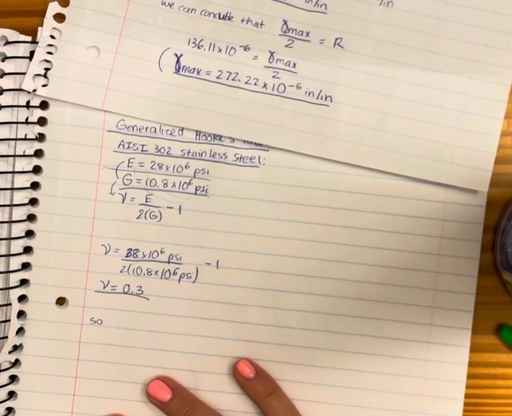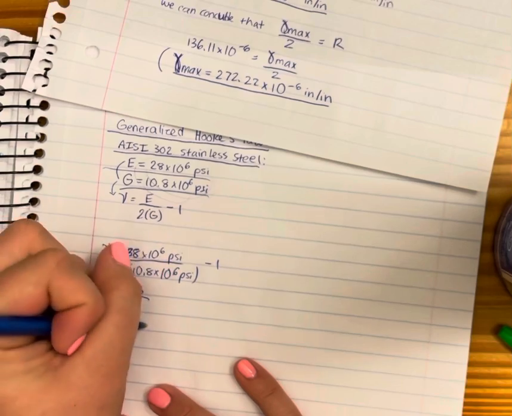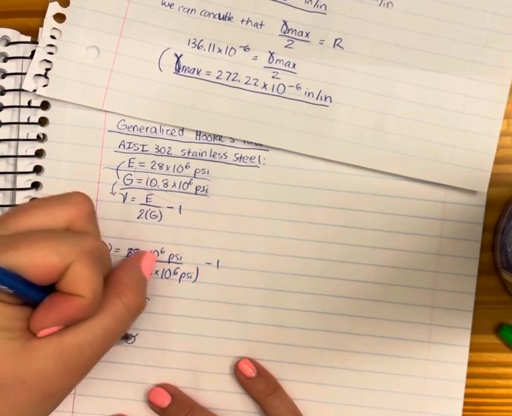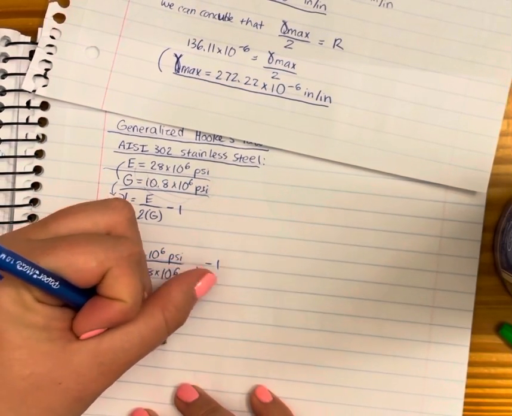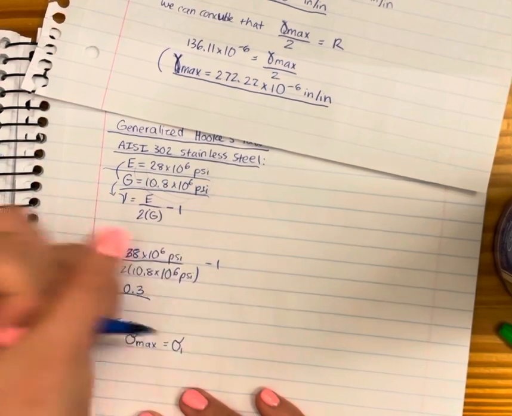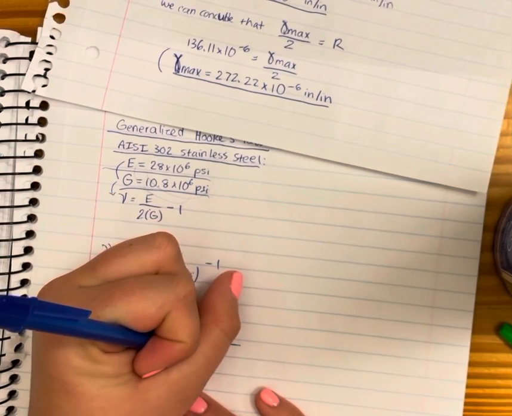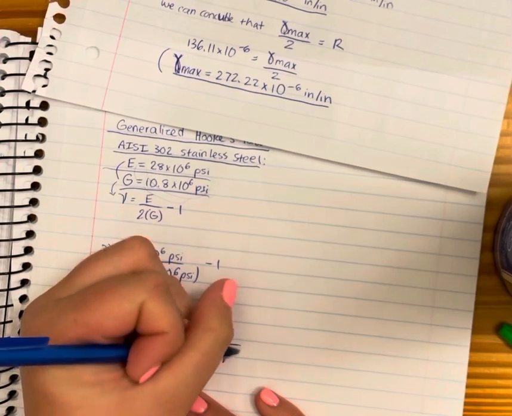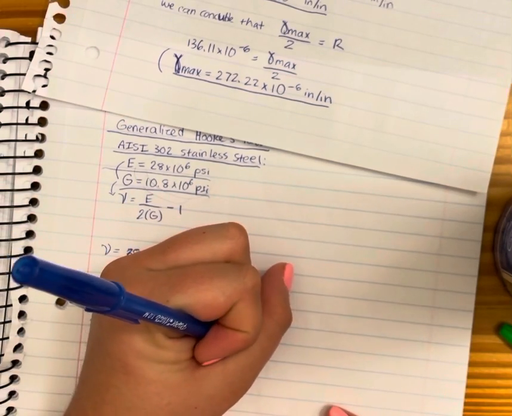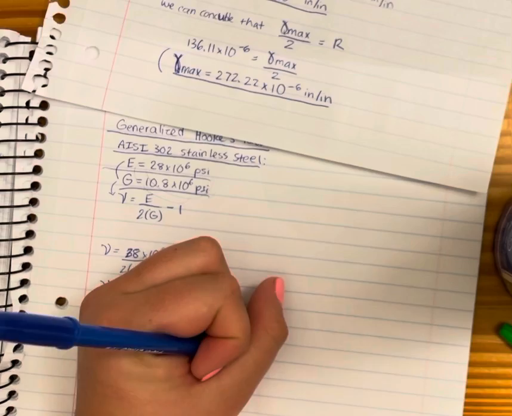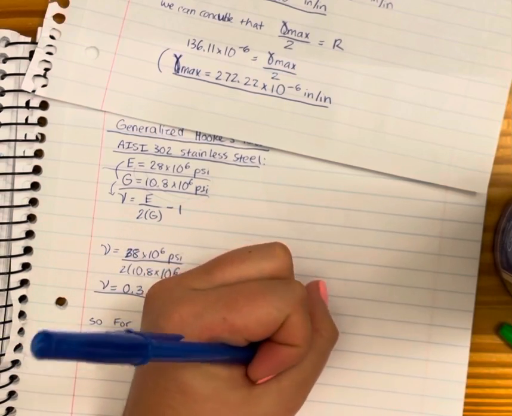So for changing into stresses, the principal stress max, or the stress 1, equals modulus of elasticity divided by 1 minus Poisson's ratio squared, times strain max plus Poisson's ratio times strain min.